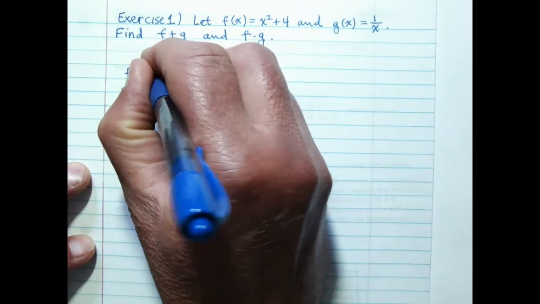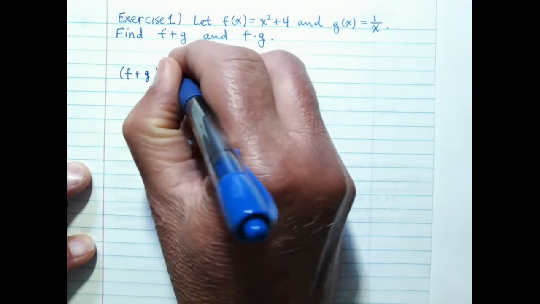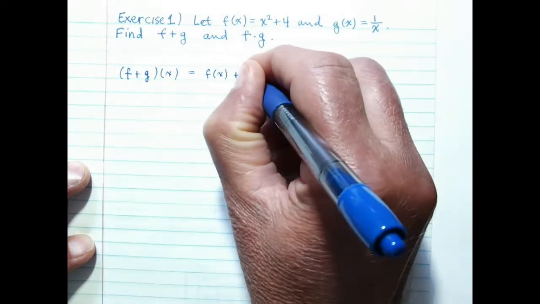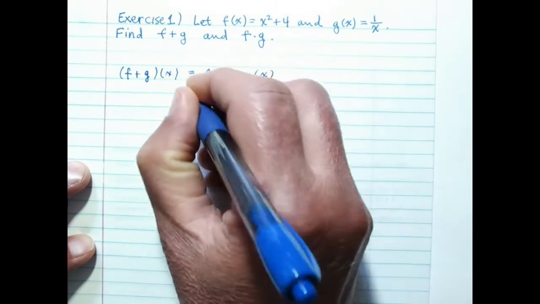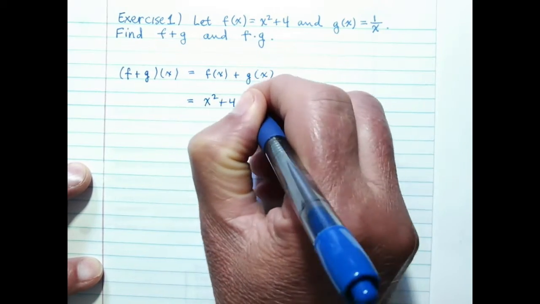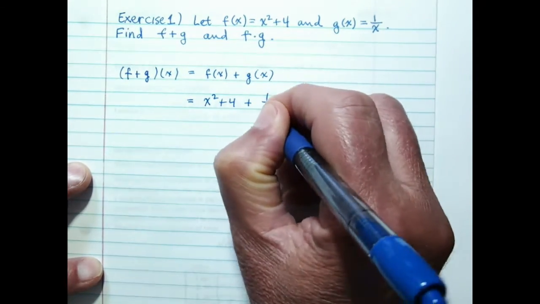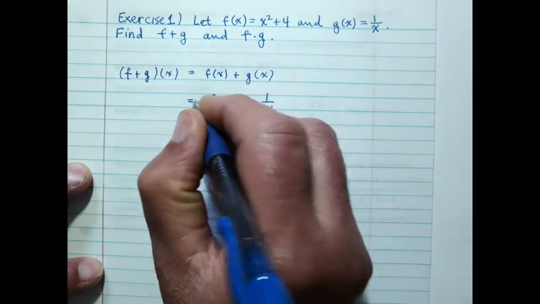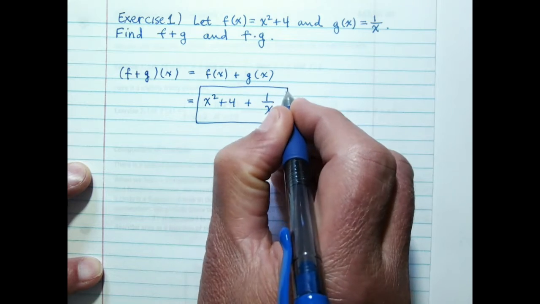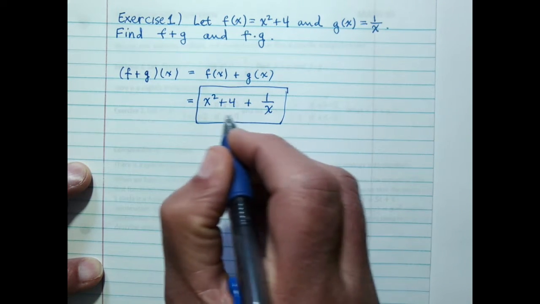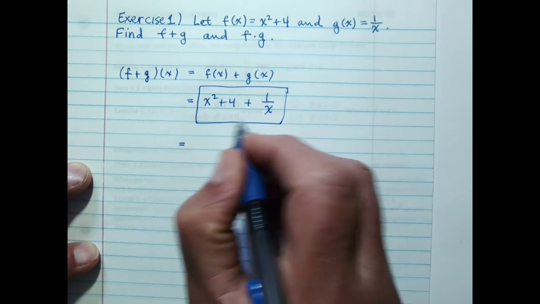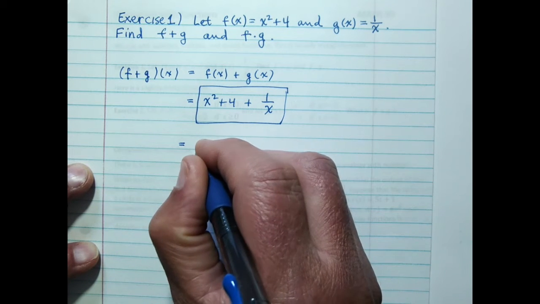So f plus g of x just means add f of x plus g of x. So there's nothing terribly profound here. We take x squared plus 4 and add 1 over x. I'm pretty much happy with this version, but it's true you can combine these if you'd like into a single fraction, and you should know how to do this.